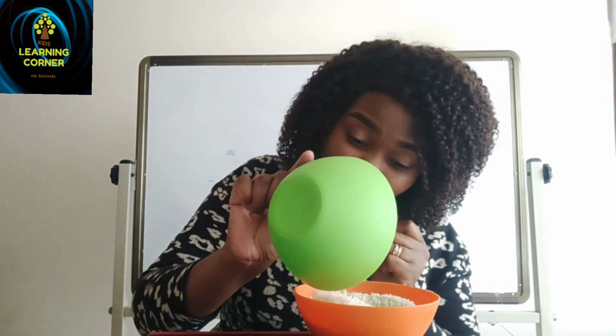Well done. Today, children, we are going to learn a very wonderful activity that we call scooping and pouring. Scooping and pouring activity. You can also try this at home, and remember, as we learn this activity, we will also be learning number value. So before we do this activity, let us remind ourselves the number value.